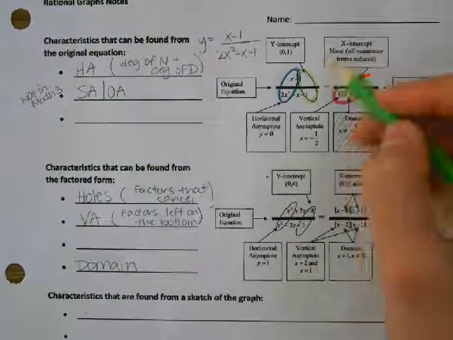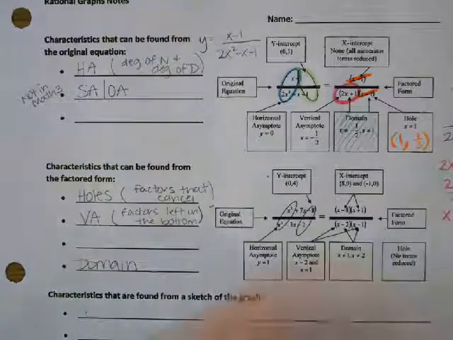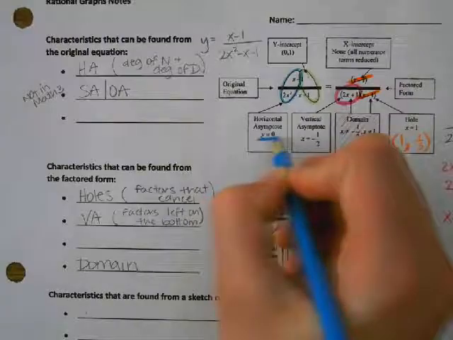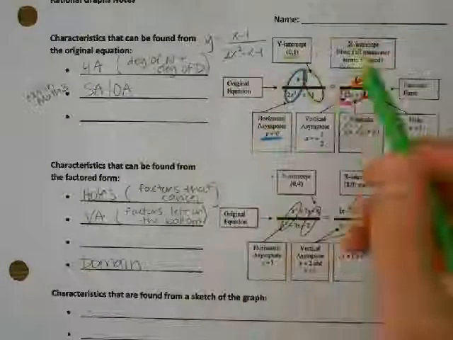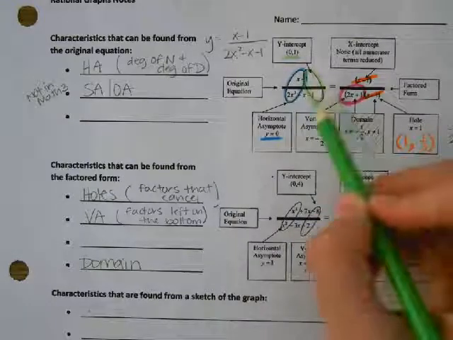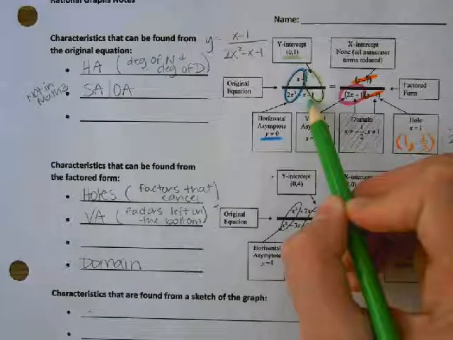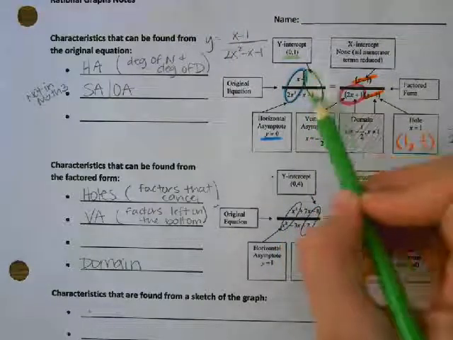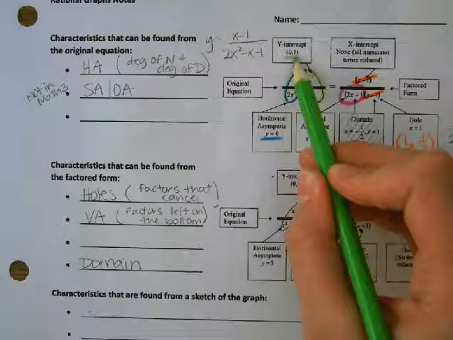So for the y-intercept, and I should have made this colored. There we go. So it matches. So the y-intercept, if you look at the top, we have a -1, and if you look at the bottom, we have a -1. And so what they said is -1 divided by -1 equals a y-intercept of 1.